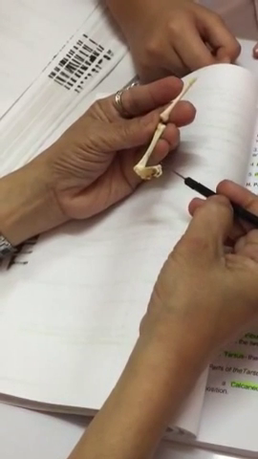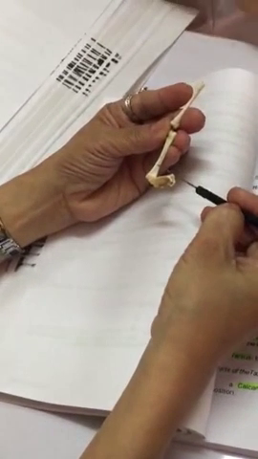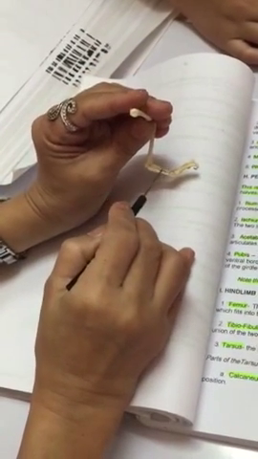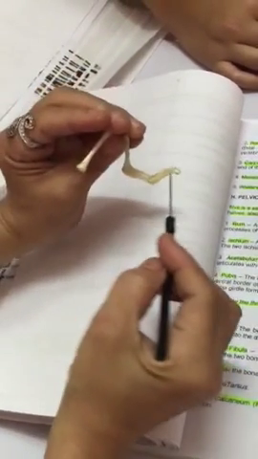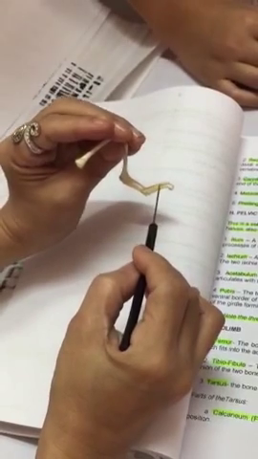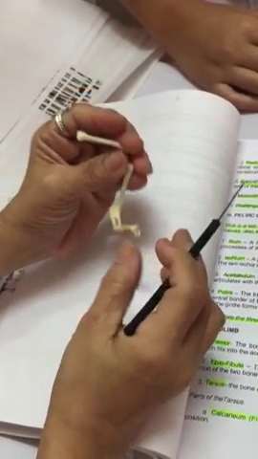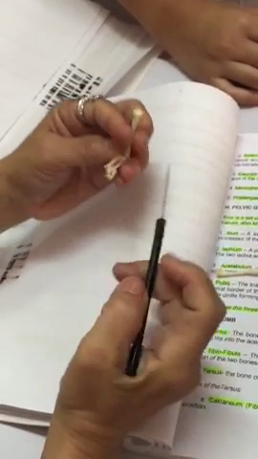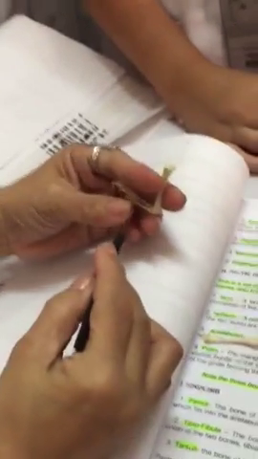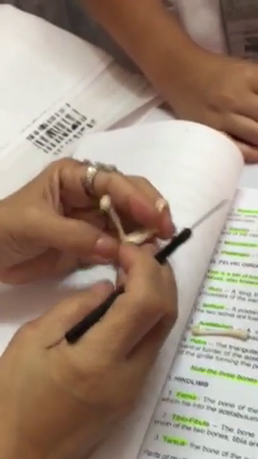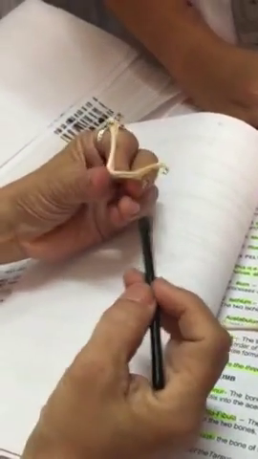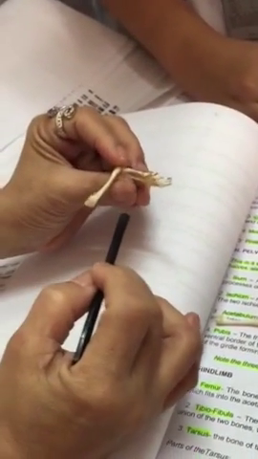Then you have the tibiofibula. Then you have the tarsals, and then you have the metatarsals. And then you have the phalanges. Now, this is the tarsals, right? Tarsals is divided into two parts: the calcaneum and the astragalus.